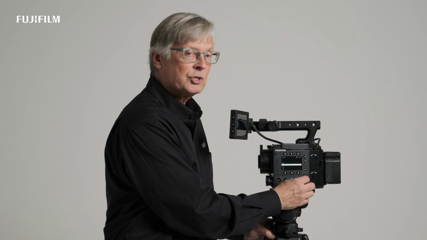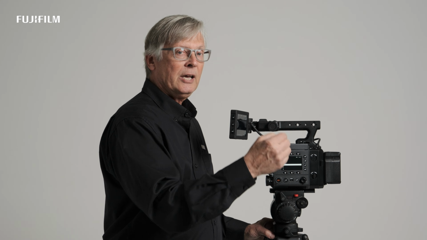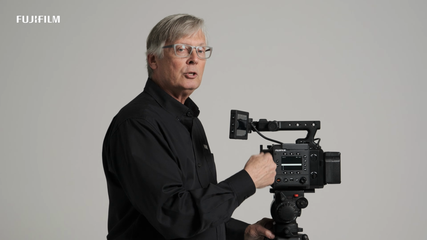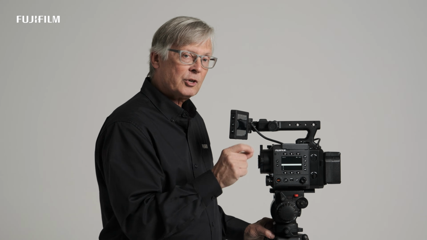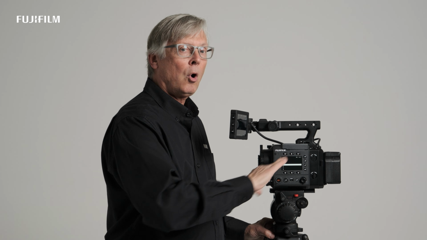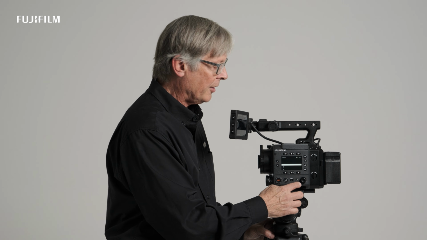But this is where you decide the lettering that is going to start the file naming sequence. So this letter that you choose here will be the first character in the file name for all the files that you record on that camera.